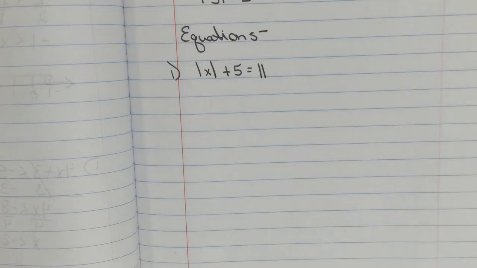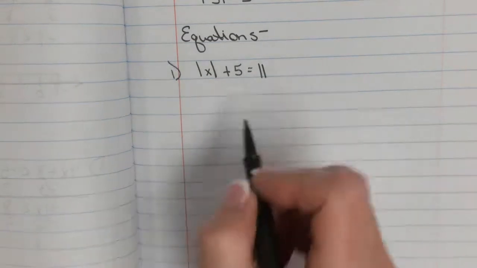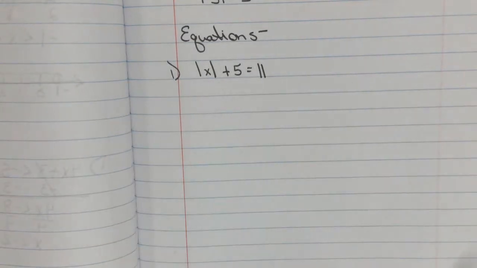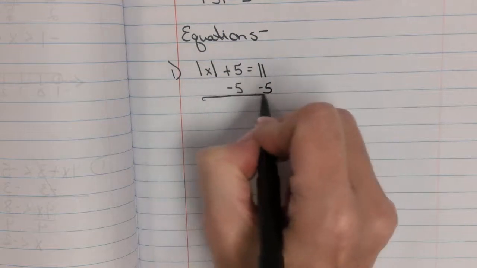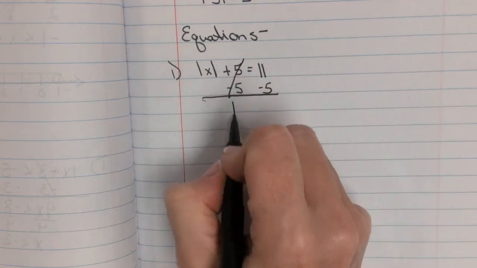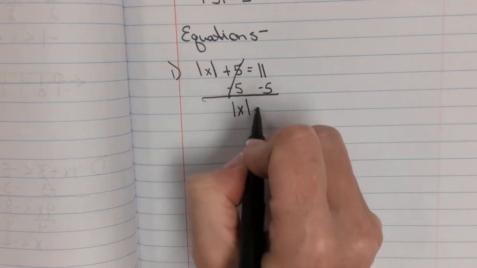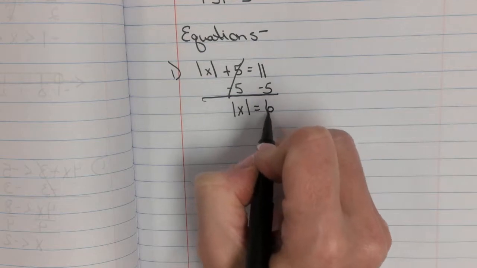So we're going to just solve it like normal. What would we do first to this equation to isolate that x? Well, I might actually do those absolute value bars last. So what else am I going to have to get rid of? Yeah, I'm going to subtract 5 from each side. So now I'm down to the absolute value of x equals 6.